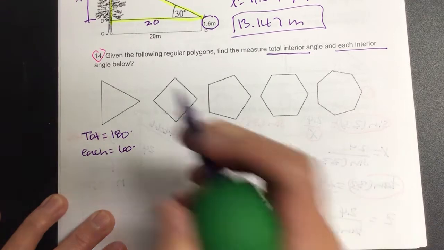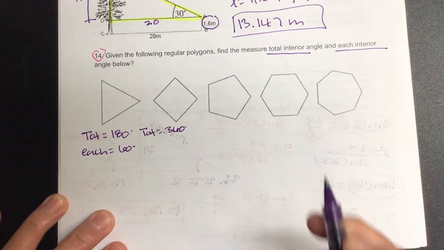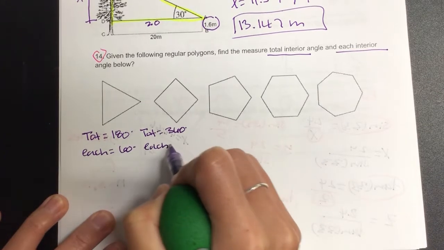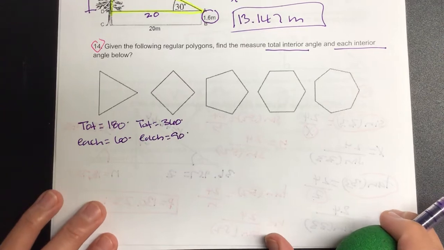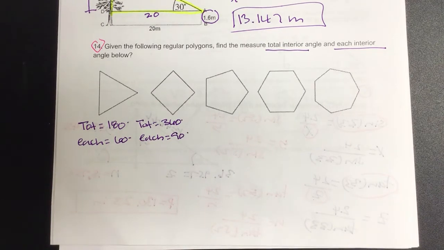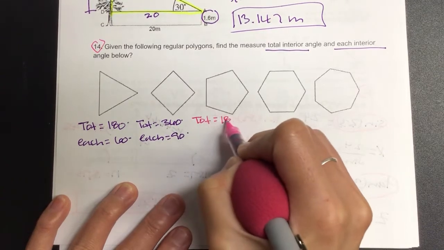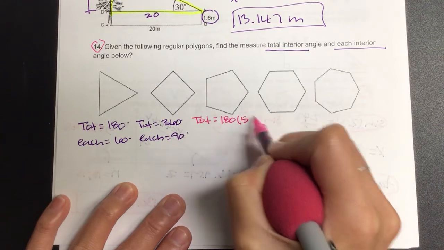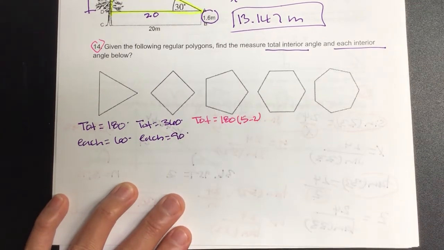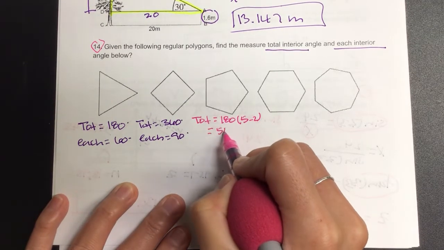What about in a quadrilateral? Our total angle measurement must be 360. So therefore, if it's regular, each of them must be 90. Now I'm going to get to the formula then. So for the pentagon, our total is going to be found by 180 times n minus 2. In our case, our n is 5, minus 2. So if you put in the calculator 3 times 180, our total has to be 540.